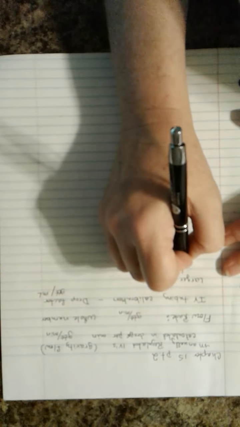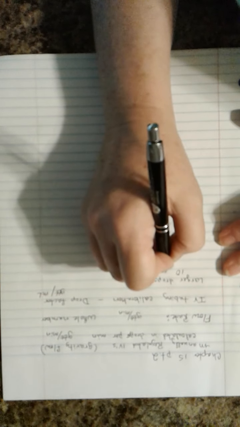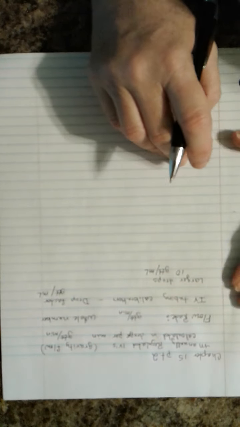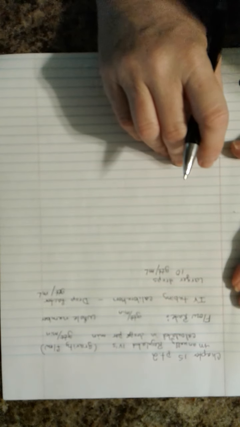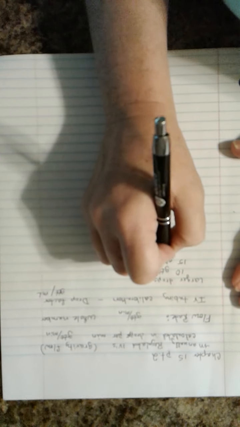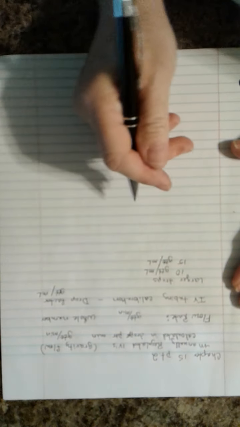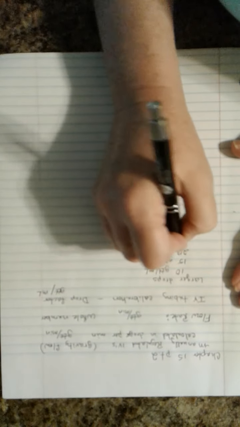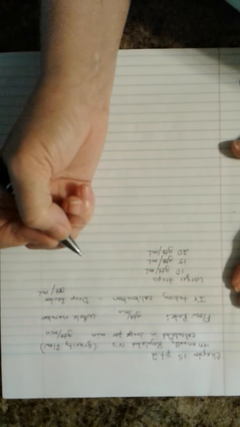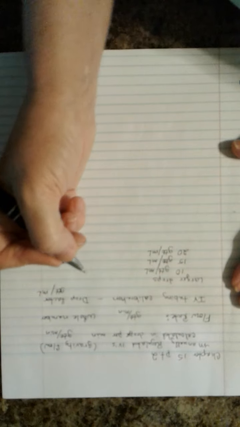So our drop factors are 10 drops per milliliter. That means that it takes 10 drops to fill up 1 milliliter. We have a 15 drop per milliliter. Those are just a little bit smaller than the 10 drops because it takes 15 of those. But they're still pretty good sized drops. And then we have the 20 drop per milliliter. Okay, these are our large drops, our macro drops.